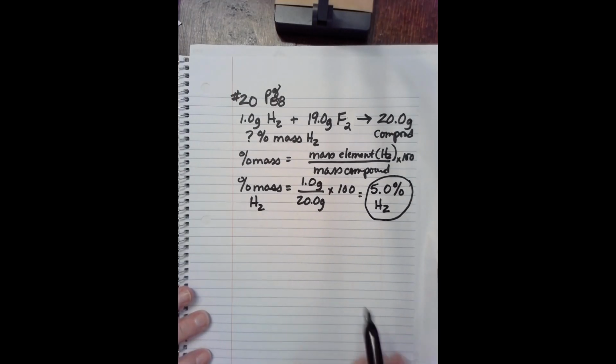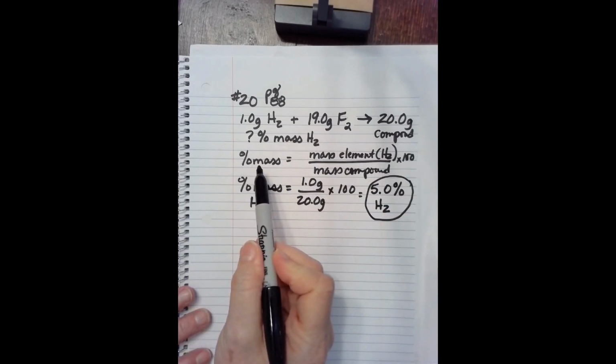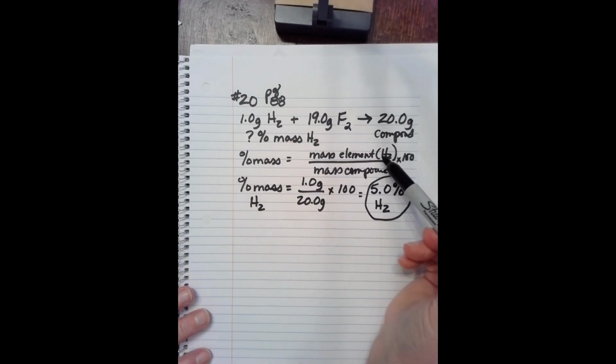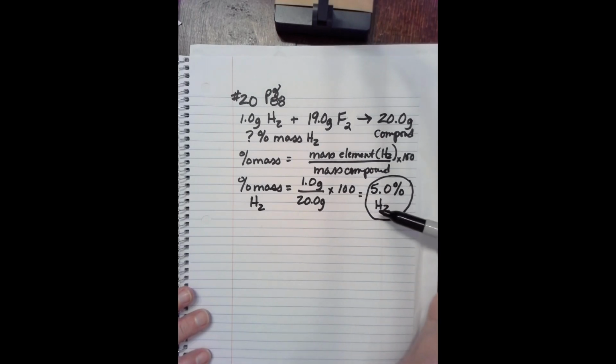All right. So we used law of mass conservation, and then we used percent by mass, which was the mass of the element divided by the mass of the compound times 100. So 1 over 20 times 100 to give me the percent by mass of hydrogen.